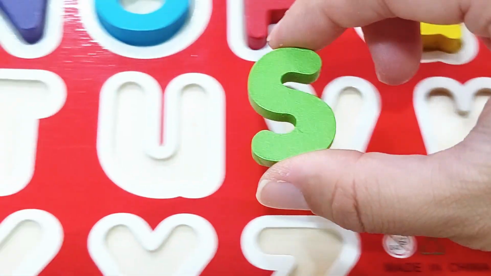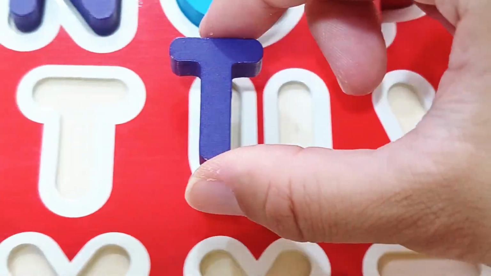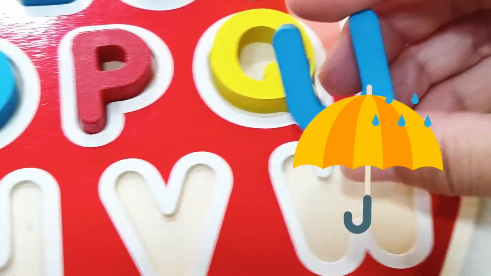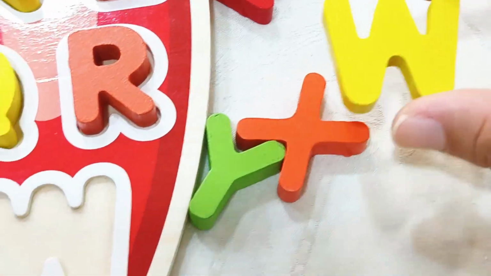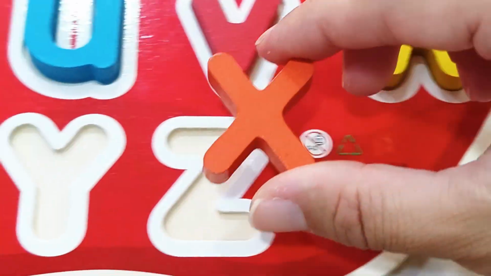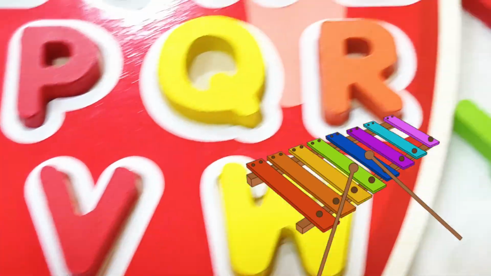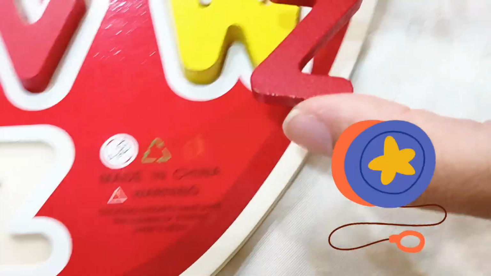S for snake. T for train. U for umbrella. V for violin. W for whale. X for xylophone. Y for yo-yo. And Z for zebra.